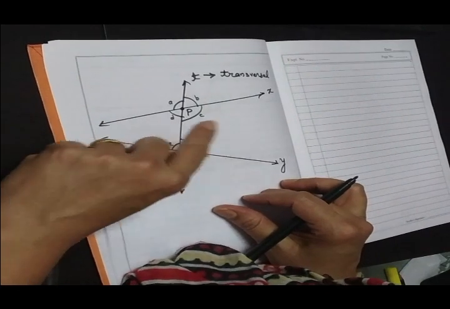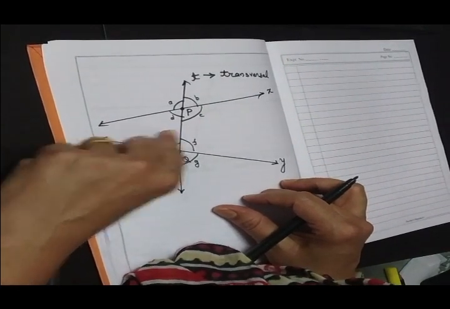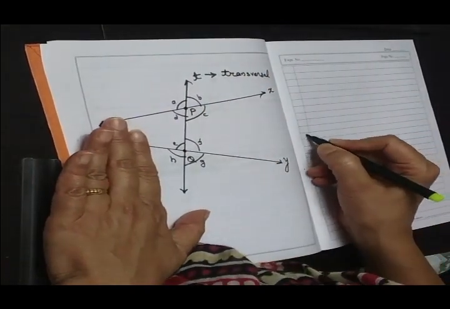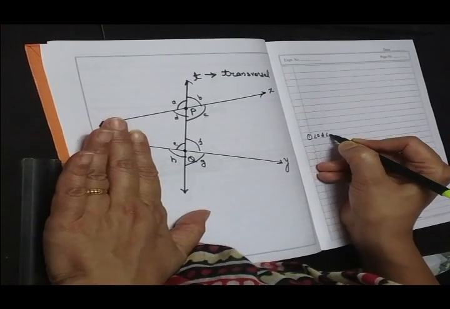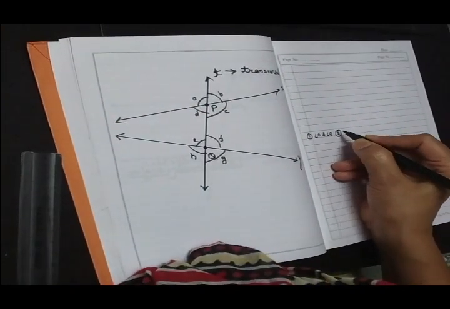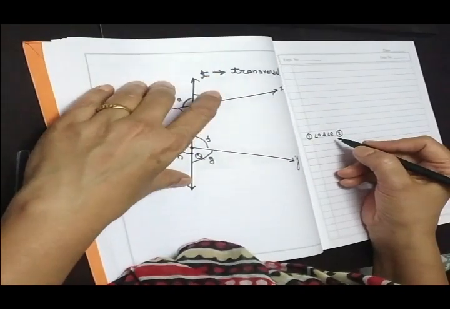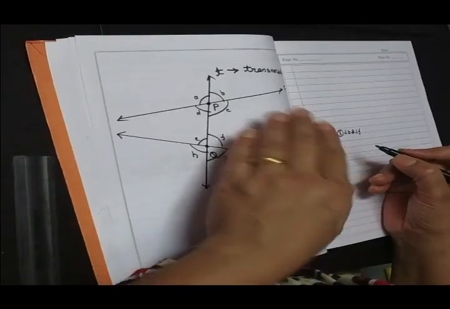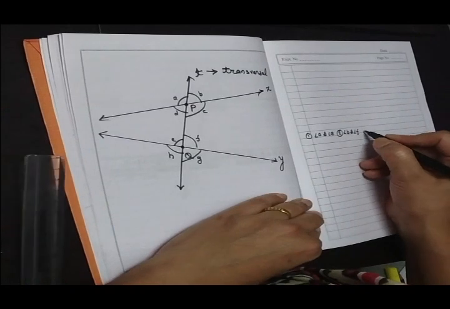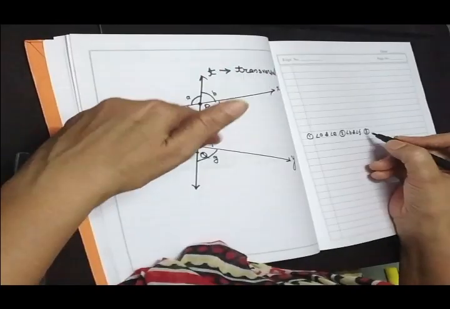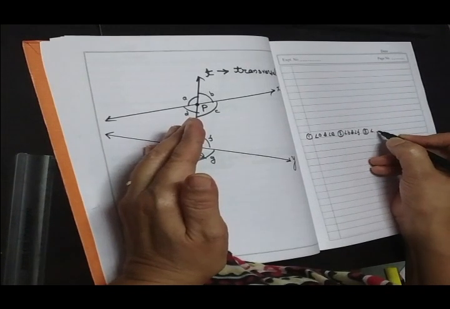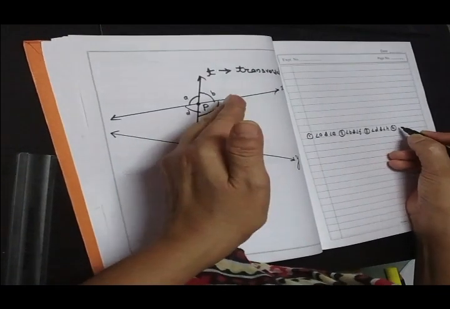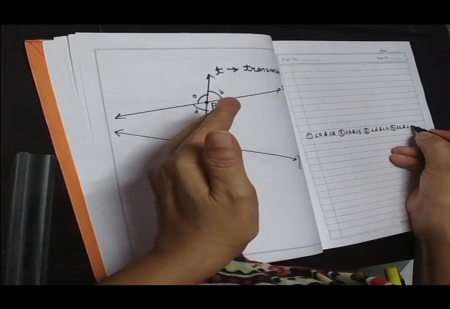Again, can you tell me the angles which are above and left hand side of the transversal? Very good. The first pair will be of angle A and angle E. Then the second pair, angle B and angle F. Sorry, right hand side and above the lines. Then third pair, below and left hand side. So angle D and angle H. Now the last pair, angle C and angle G.